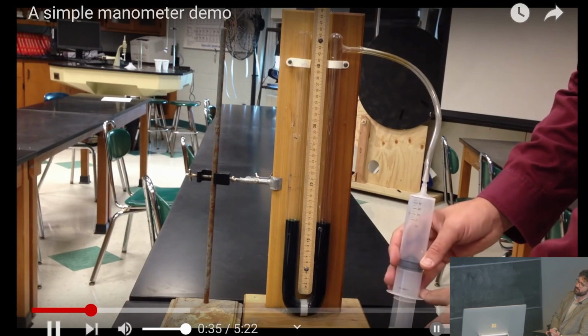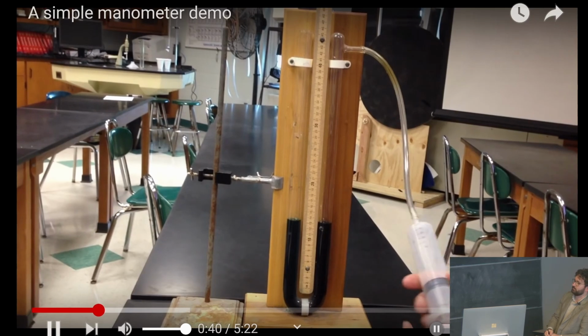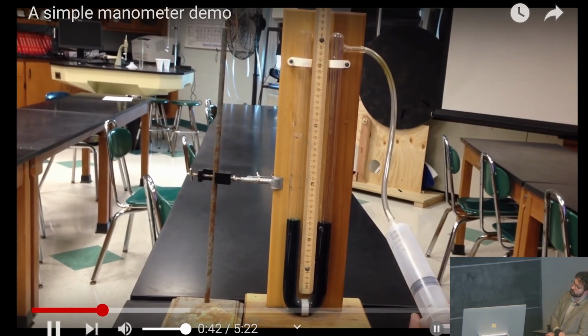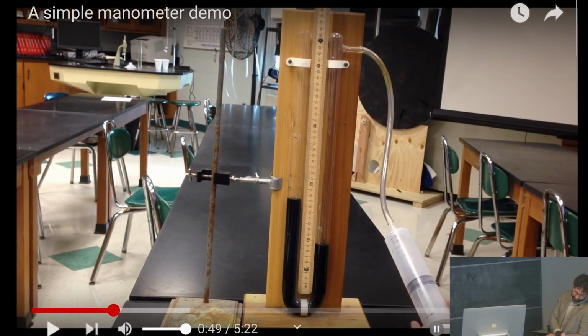As he squeezes the syringe, making the volume smaller, the pressure is going to increase. By Boyle's law, lowering the volume forces the gas molecules into a smaller space and increases the pressure. Then he pulls on the syringe to create a relative negative gauge pressure inside the syringe. That's why the height here is lower than the height here: that pressure difference gives you the negative gauge pressure inside the manometer.